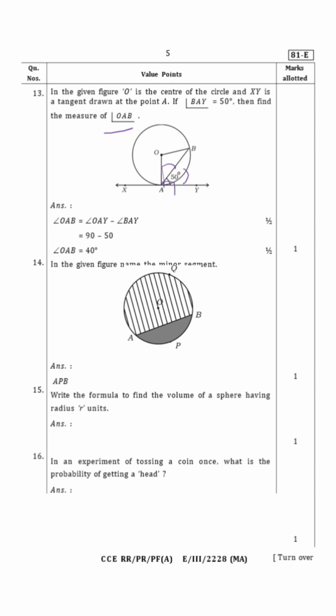In the given figure, name the minor segment. The minor segment is the darkly shaded area APB. Write the formula to find the volume of a sphere having radius r units. That is volume, isn't it? 4 by 3 pi r cube, cubic units.